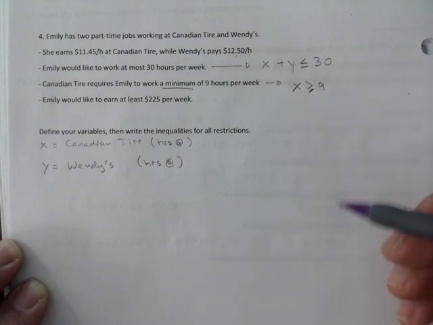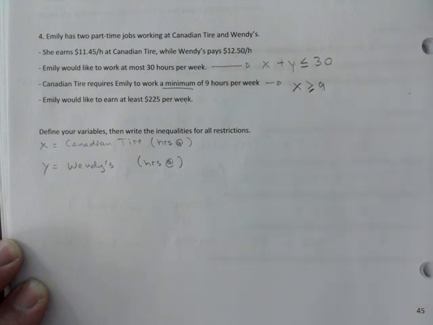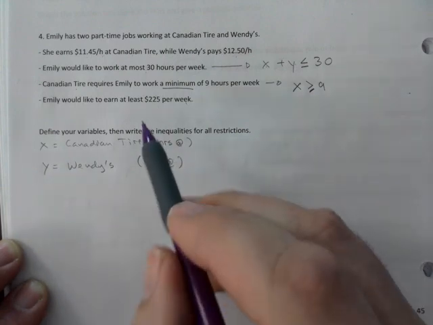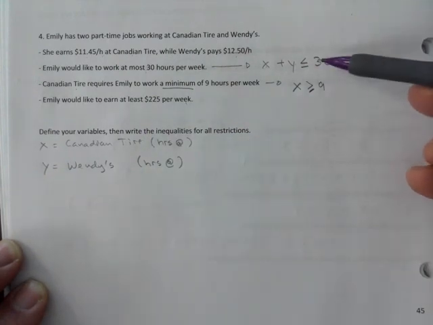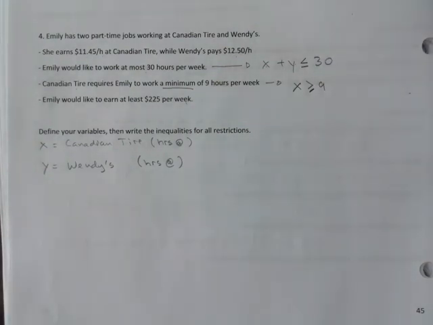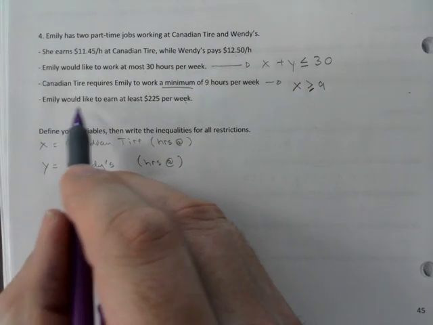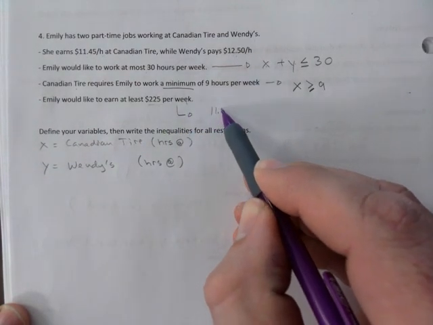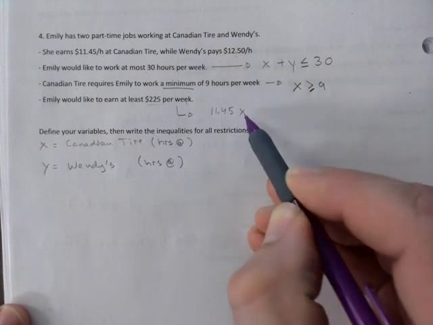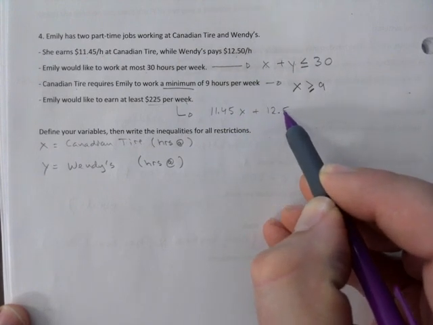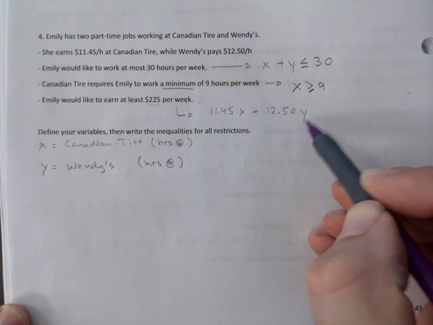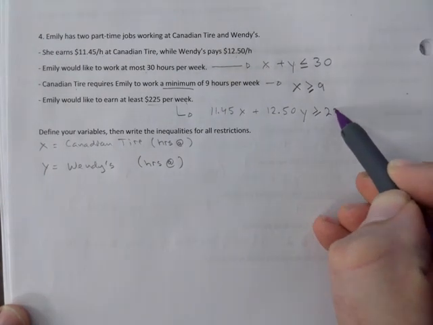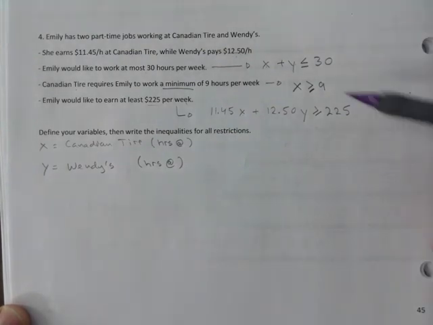That's specific to Canadian Tire. What about Wendy's? Could be anything, right? There's no restriction on that. But this works in tandem. These two, when you graph them, things are going to cancel out, and you're just going to be left with a solution region, right? Emily would like to earn at least $225 per week. This is where the $11.45 for Canadian Tire, right, worked at Canadian Tire, and the $12.50 worked at Wendy's, has to be greater than or equal to 225. So there you have your 3 inequalities in this case.